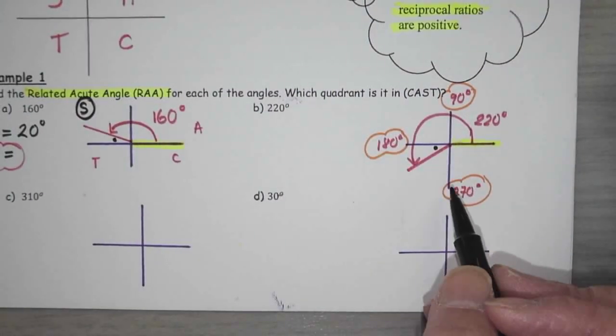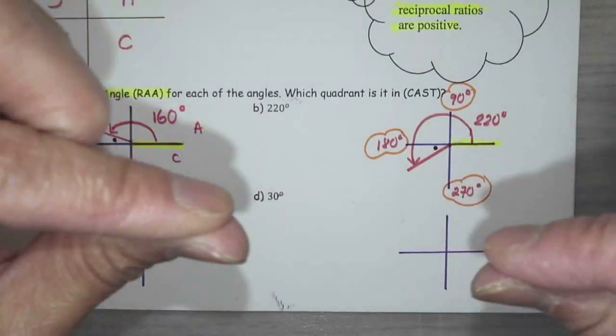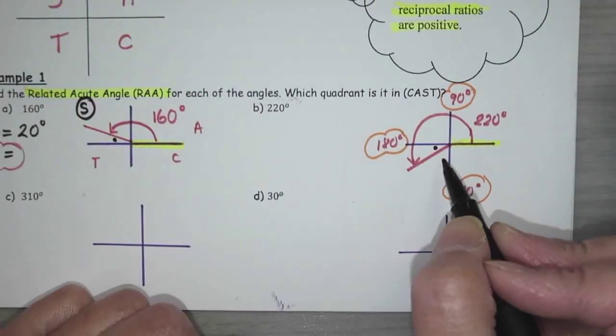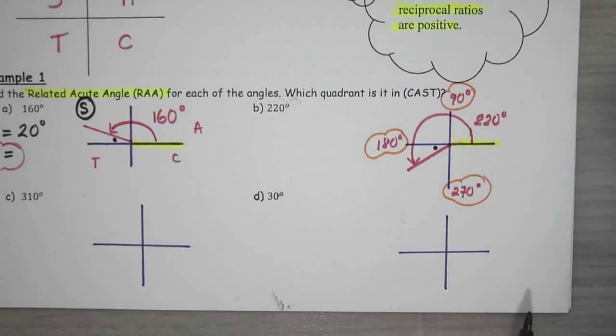never, ever towards the y-axis, ever. Always think the bow tie, it goes this way. So it's towards the x-axis. Never put the dot there. Never, never, never.